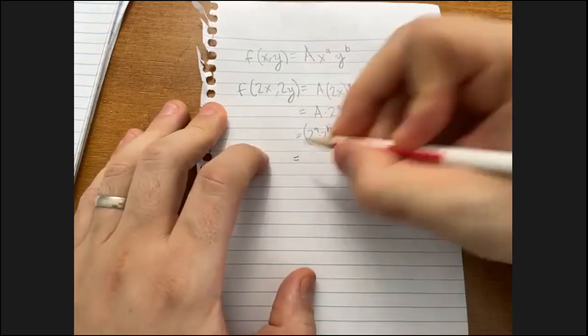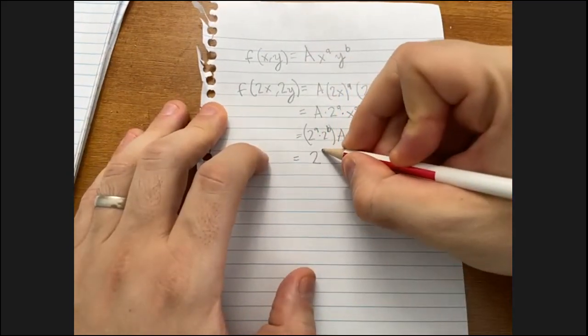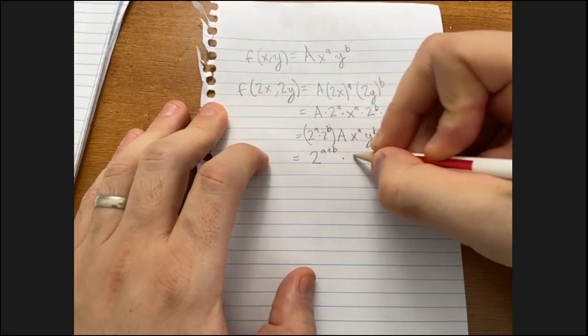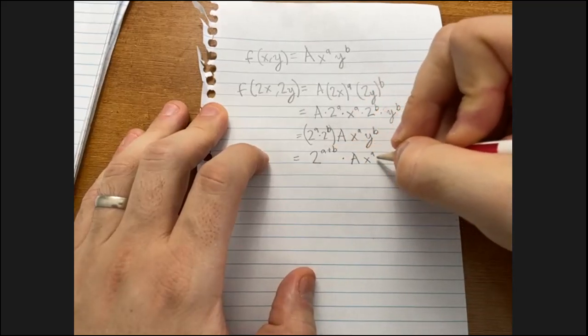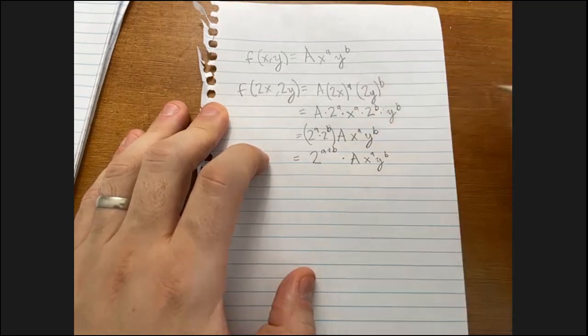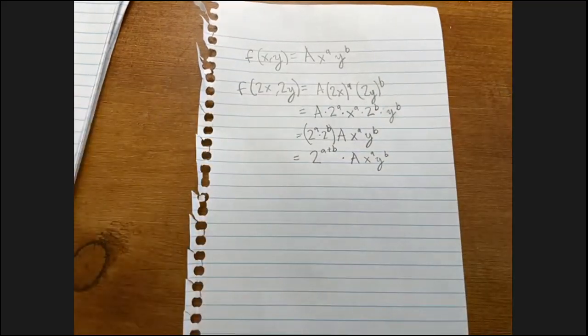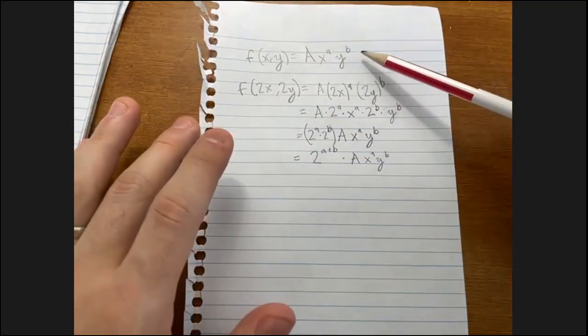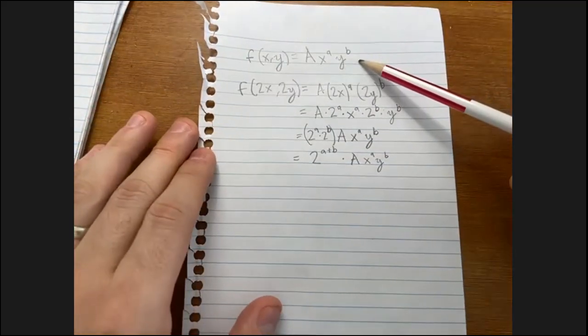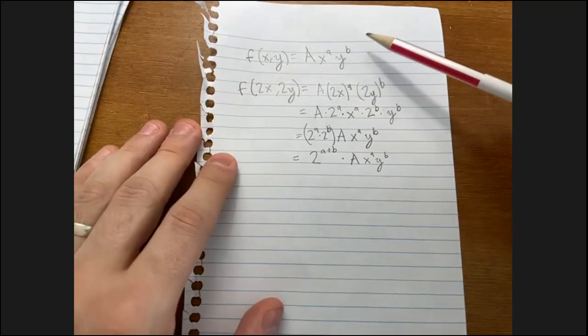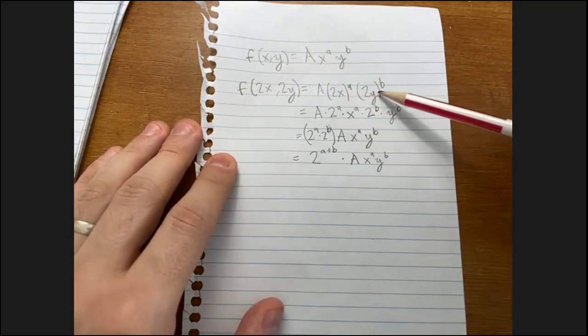In other words, this should be the last round of simplification. 2 to the a plus b times alpha y. Okay, I'm done. You guys see what I did? I took this original, this is called the Cobb-Douglas production function. I took a Cobb-Douglas production function, I doubled x, and I doubled y.